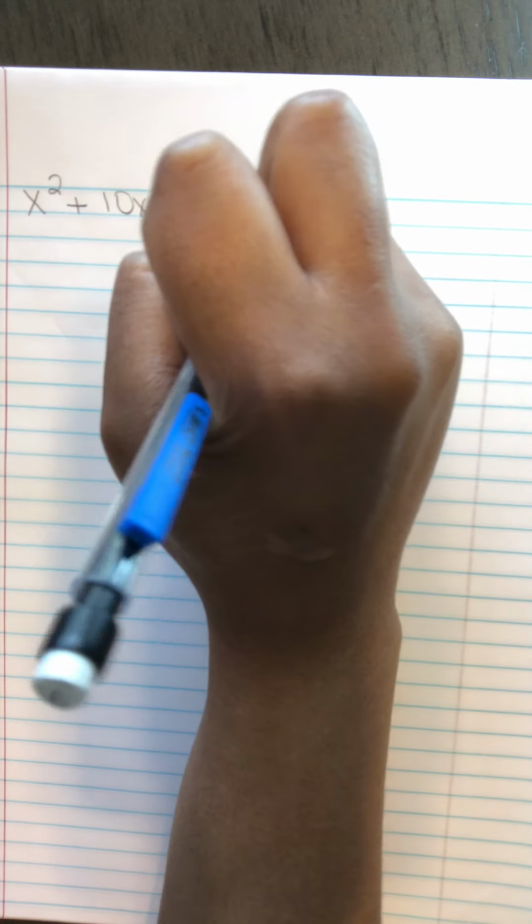All right, now we're going to solve a quadratic function by completing the square. I have x squared plus 10x minus 11 is equal to 0. First thing that I must do is move my c value to the other side of the equation. So my a is 1, b is 10, and c is negative 11. So I must add 11 to both sides.